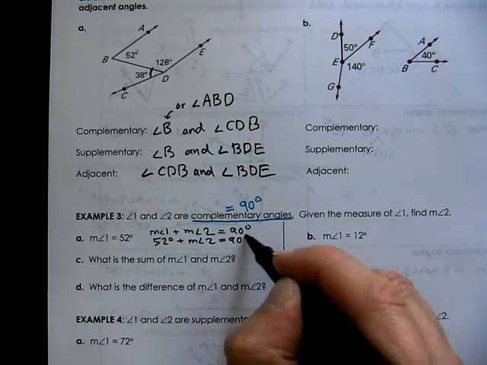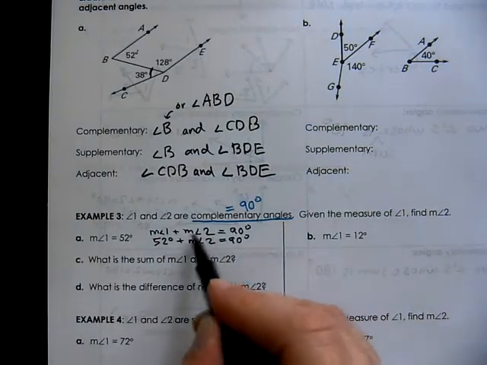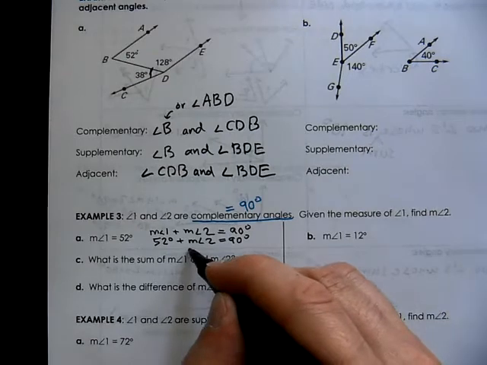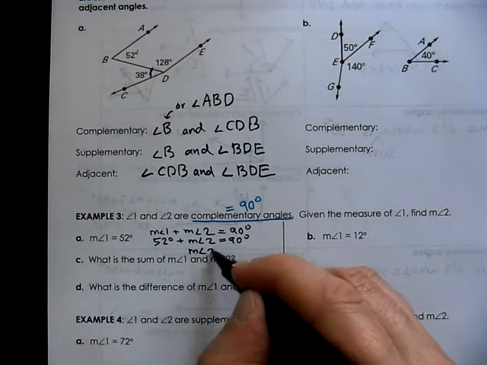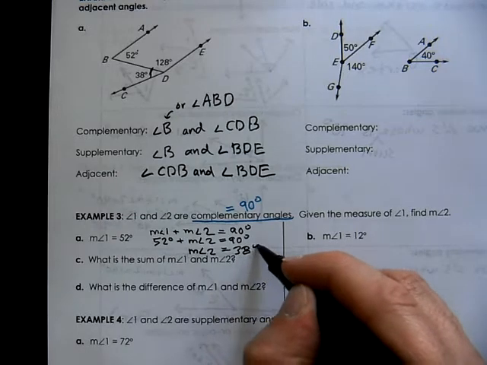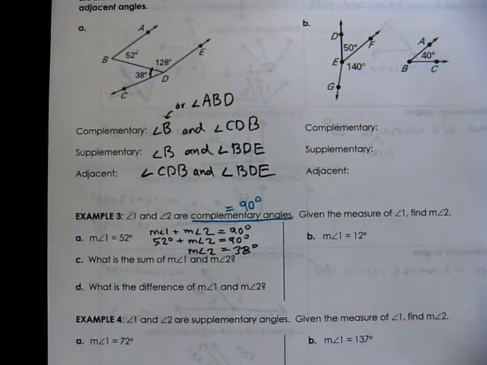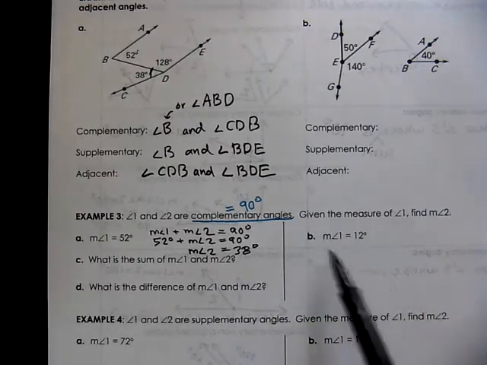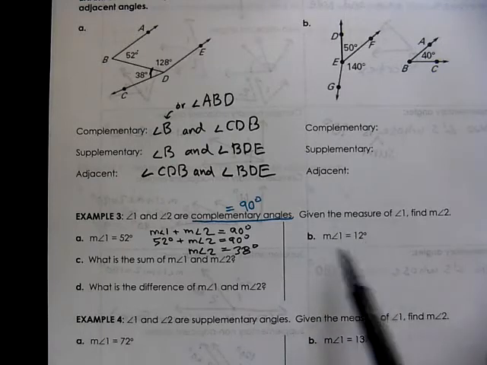And that means that angle 2 is our variable. That's what we want to solve for. So move all the numbers to the other side. We're going to subtract 52 degrees from both sides, and we get 38 degrees. Okay. I'll skip part B because that's just a different pair of angles.